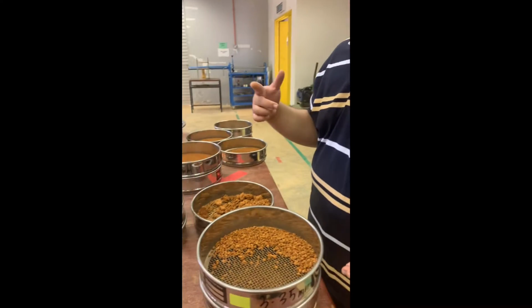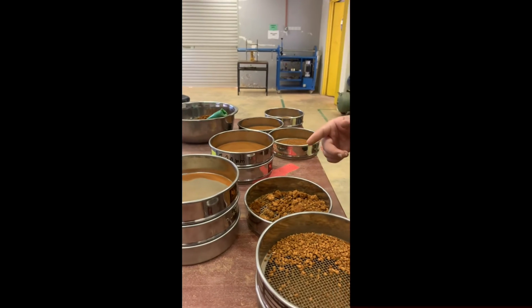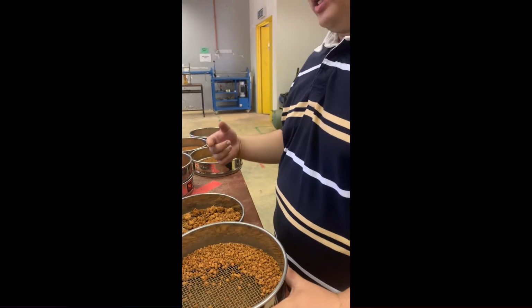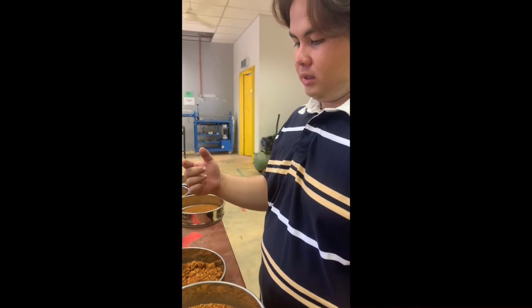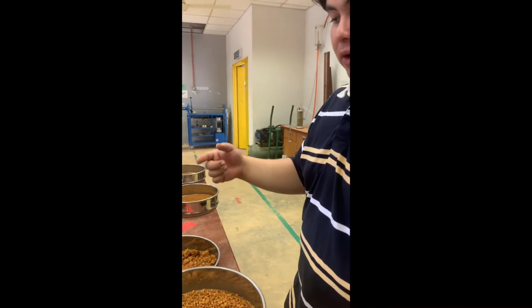After 50 minutes, using the mechanical shaker, we need to weigh the soil retained on each sieve, each offset.